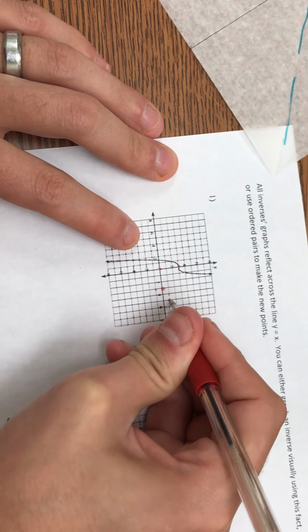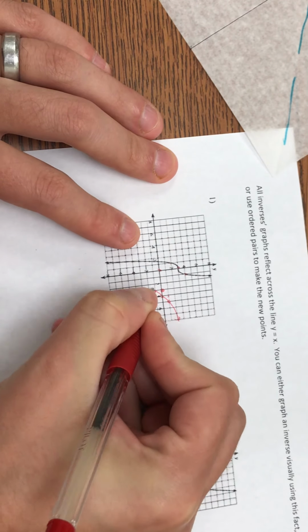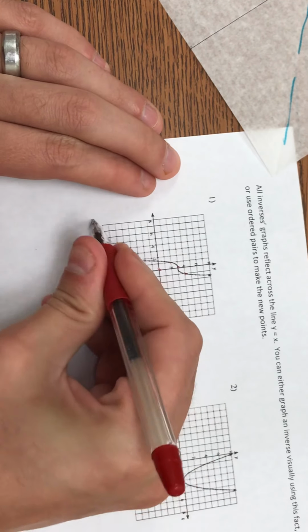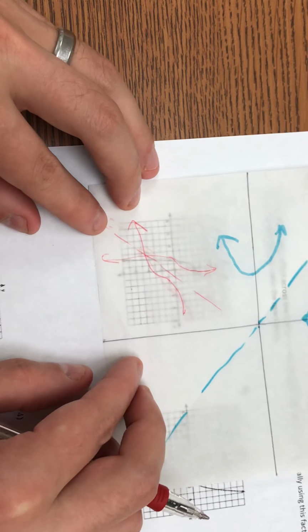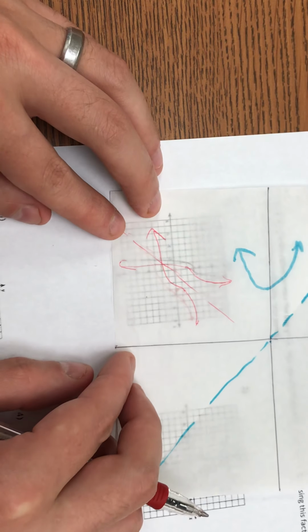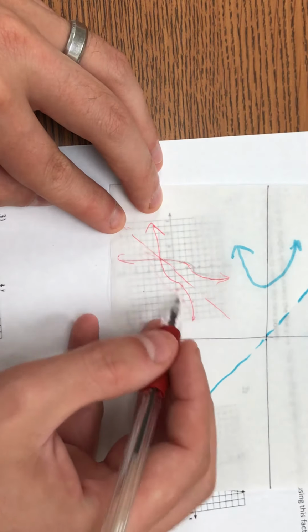I think I shifted those over. And it's going to look like that. Once again, just kind of reflecting across that. As you can see, it does have the points there, but it is going to look somewhat close to what I had before. Right? It's the same shape. I just had it in the wrong location because I didn't have the exact points.